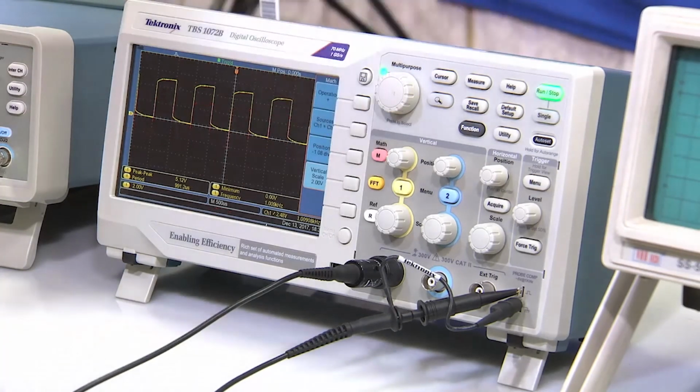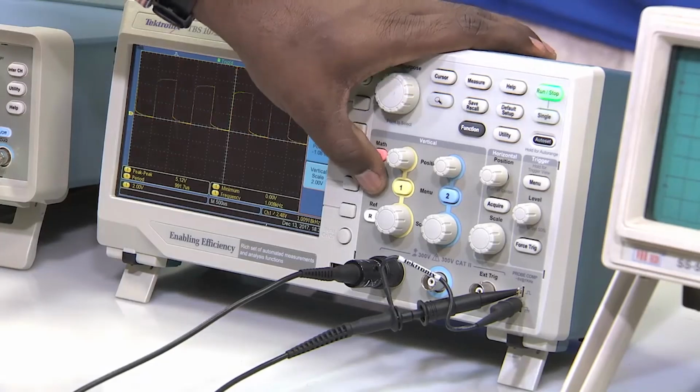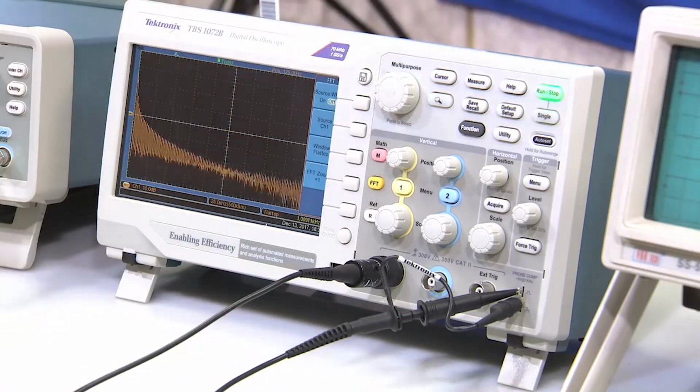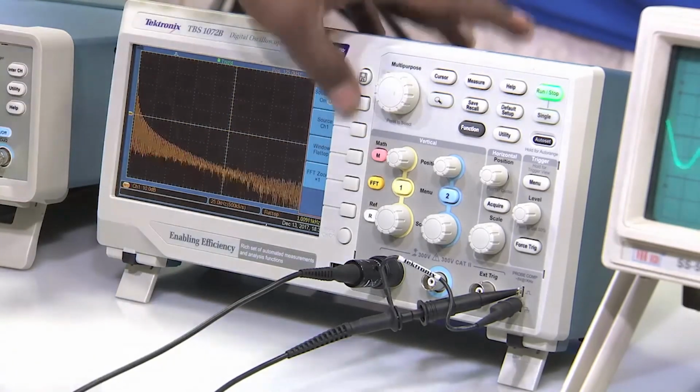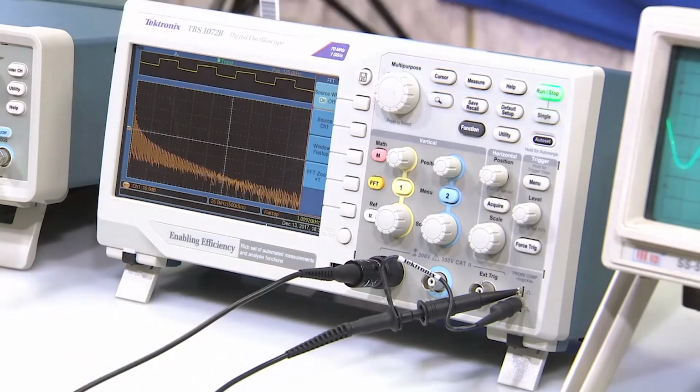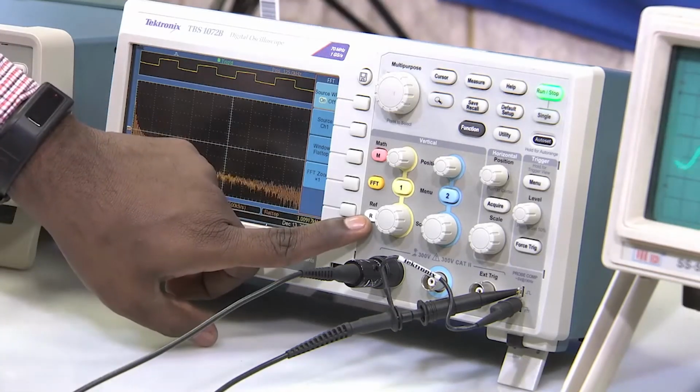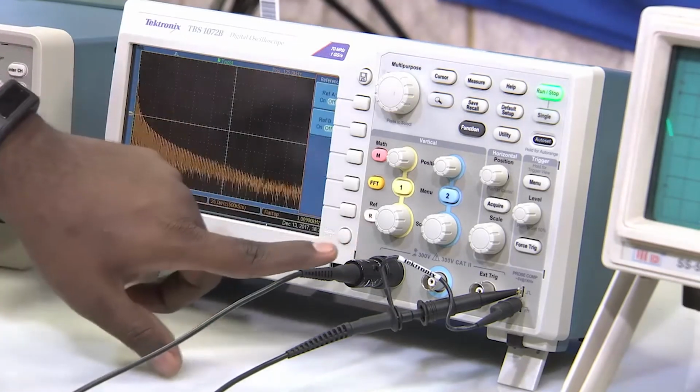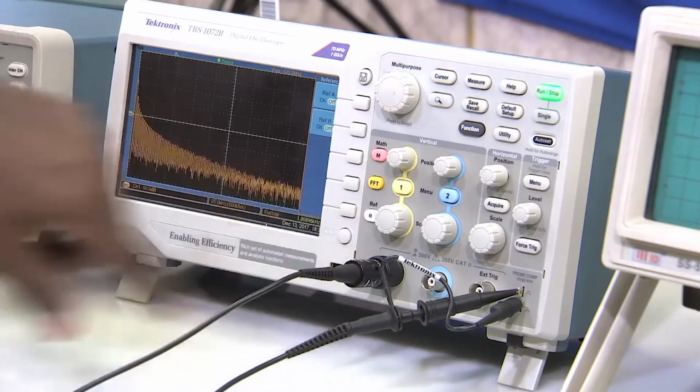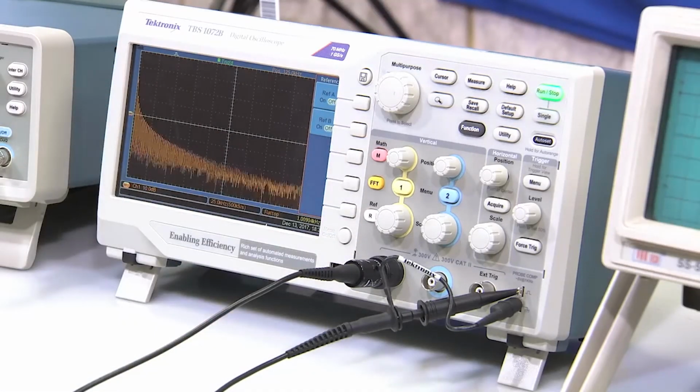Can you use FFT? If you want to do a Fourier transform, you can use the FFT signal and do the Fourier transform. Similarly, if you have a reference voltage and you want to check the signal with respect to some reference signal, then you can use a reference terminal. Here there is a reference, REF. So, that is a button for REF, alright.